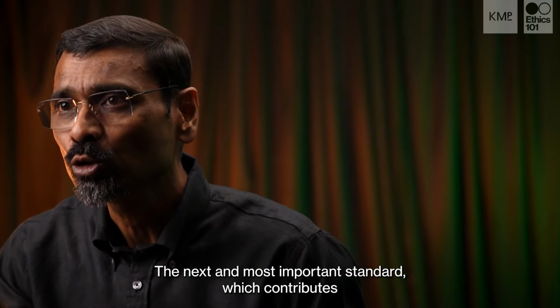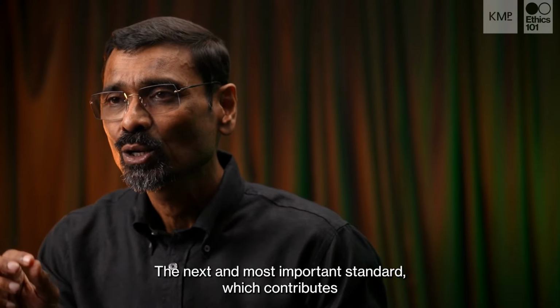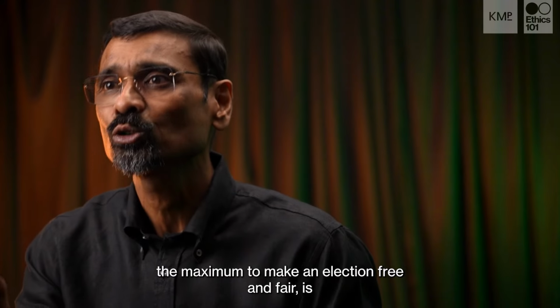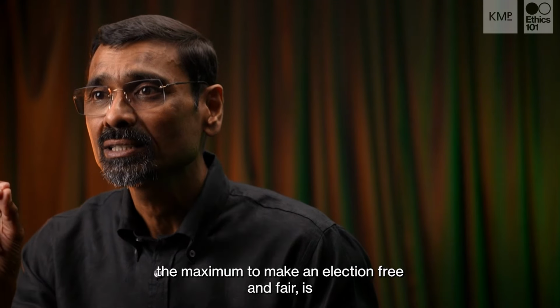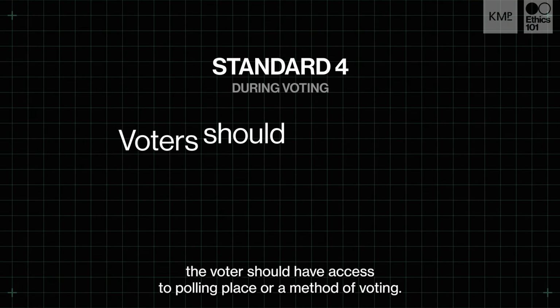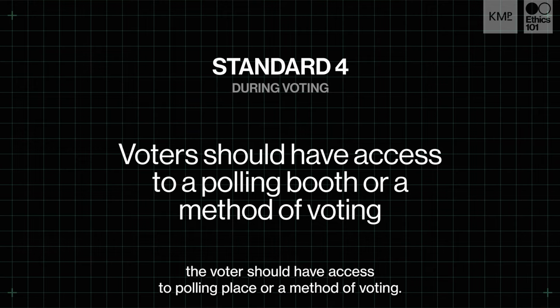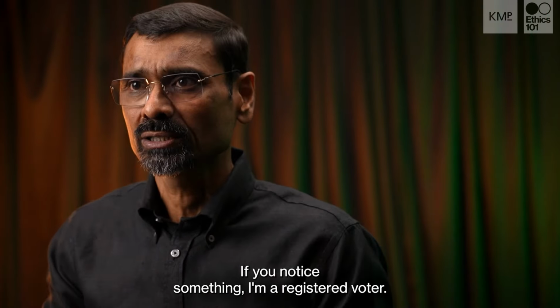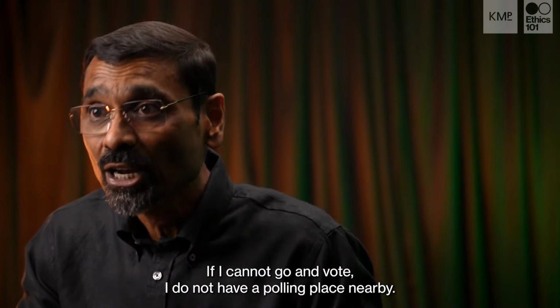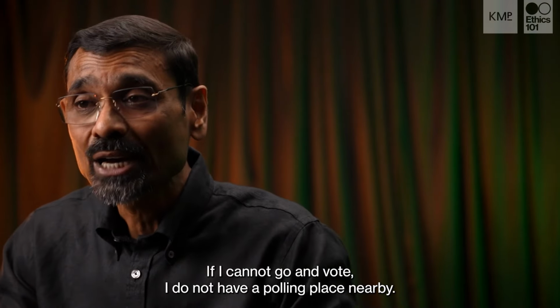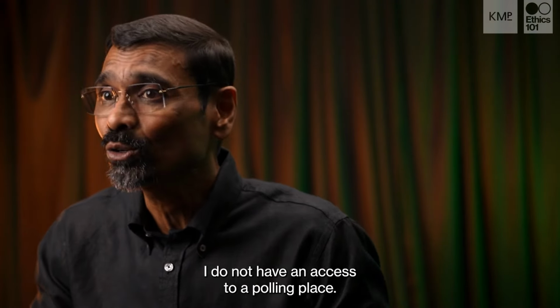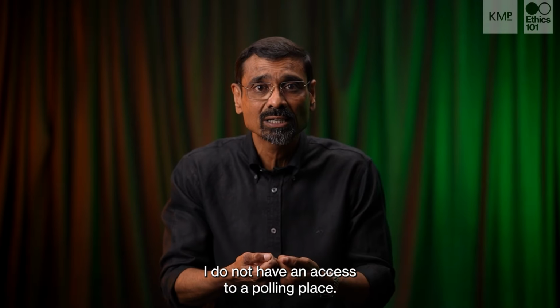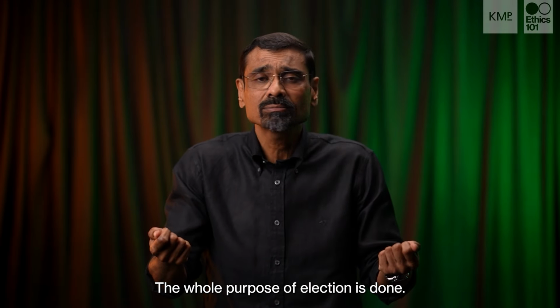The next and the most important standard which contributes the maximum to make an election free and fair is the voter should have access to polling place or a method of voting. If you notice something, I am a registered voter. Elections are announced. If I cannot go and vote, I don't have a polling place nearby. I don't have an access to a polling place. The whole purpose of election is done.